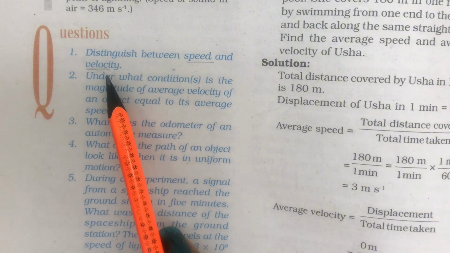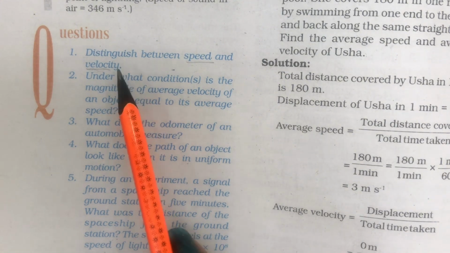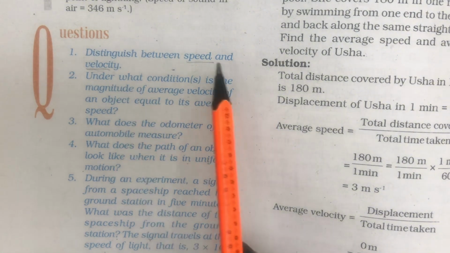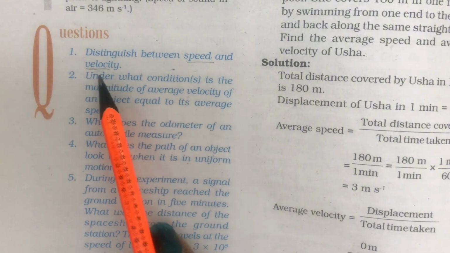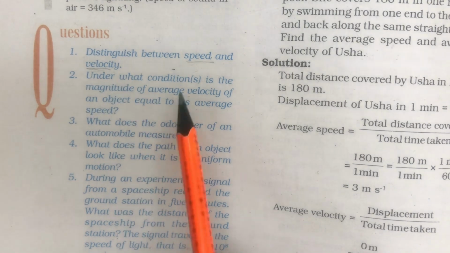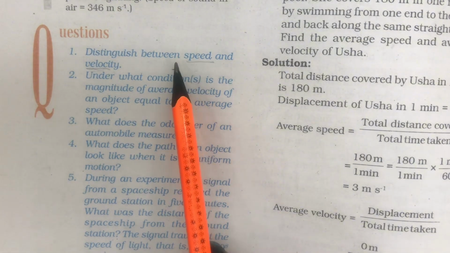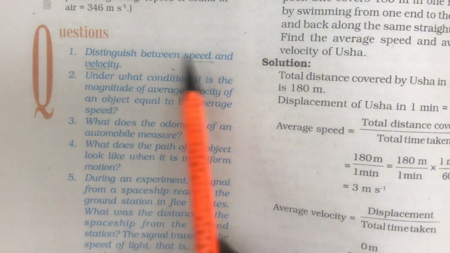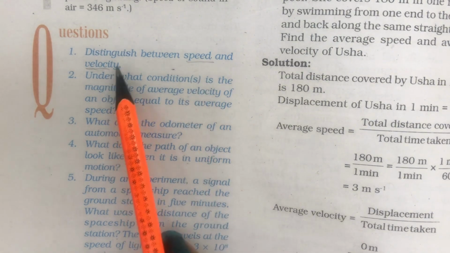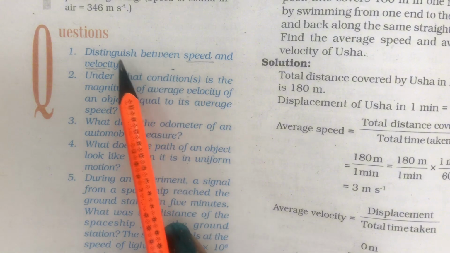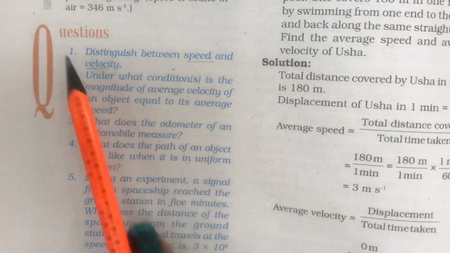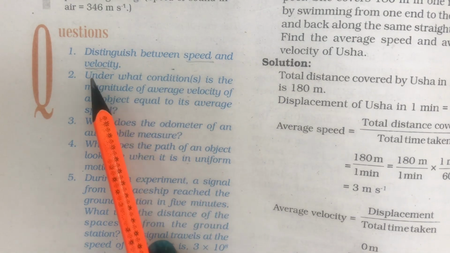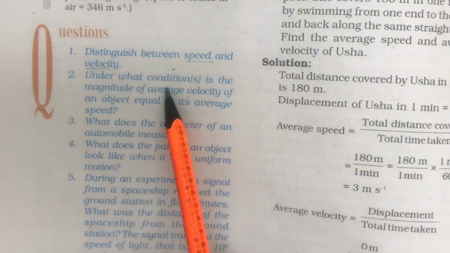Okay, the displacement of an object in unit time in a certain direction is the velocity, or the speed of an object moving in a certain direction is the velocity. And now the SI unit, they both are the same, that is meter per second. And now we can give the equation: speed is equal to distance by time, and velocity is equal to displacement by time.